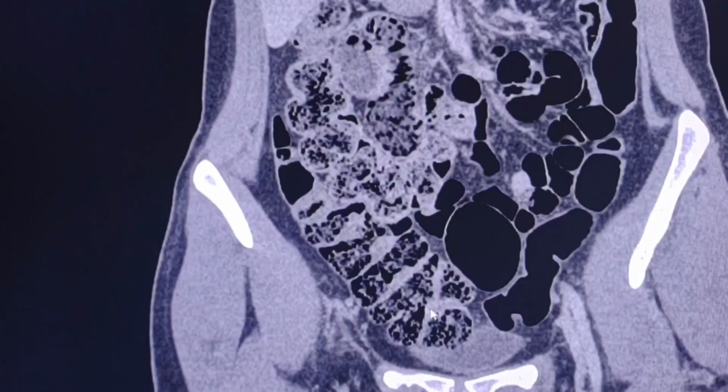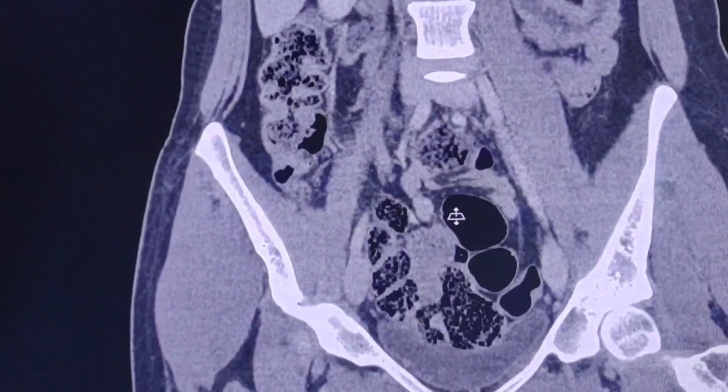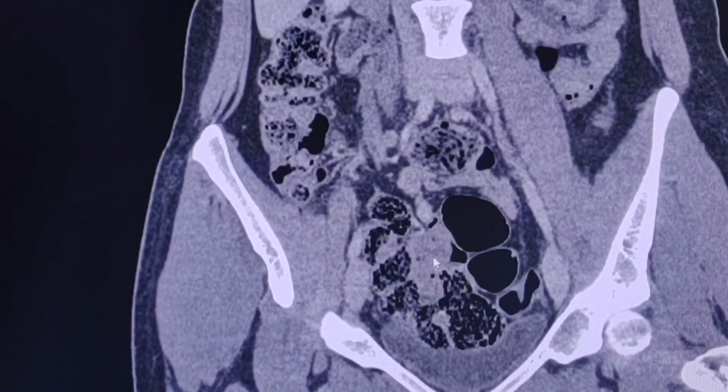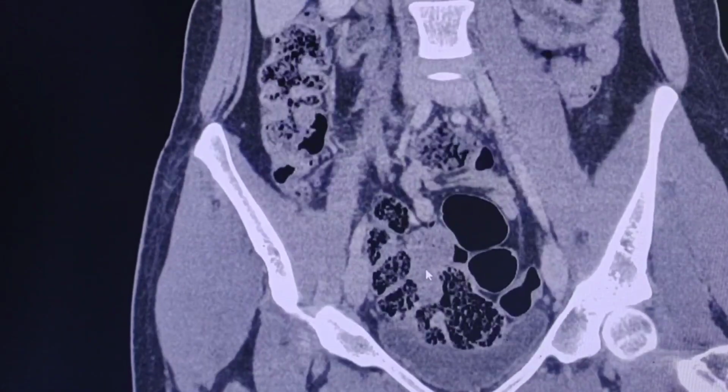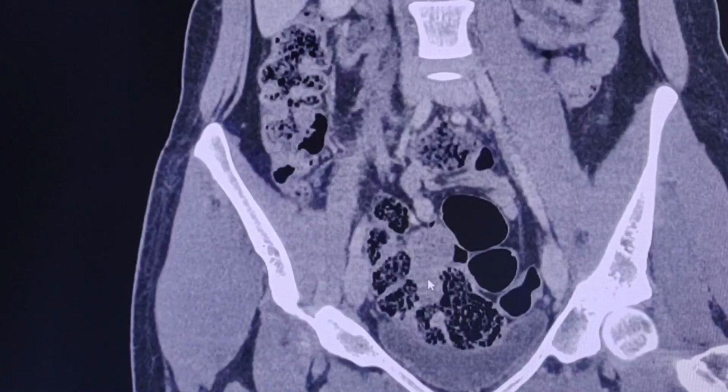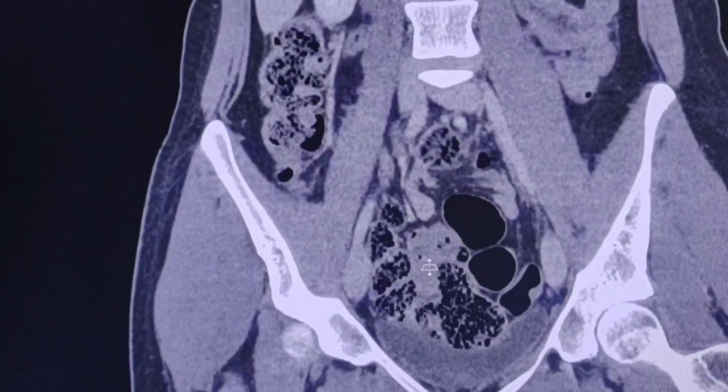This is the right colon, the cecum, and here is the ileocecal valve. There is no evidence of any tumor or any obstruction here, but anyway we can see fecalization of the terminal ileum as well.